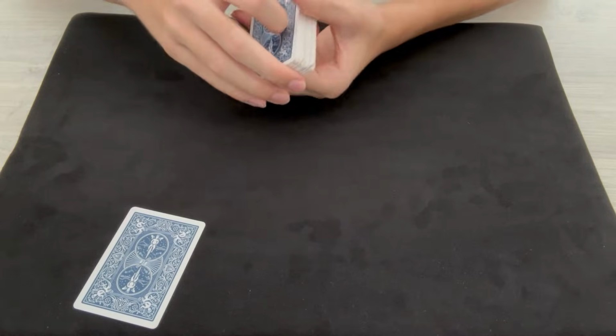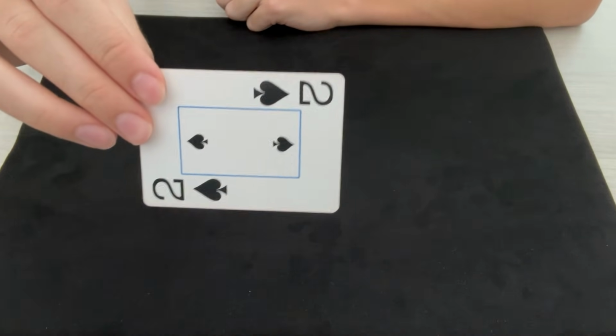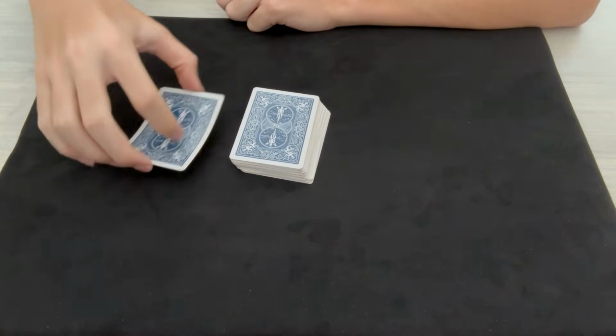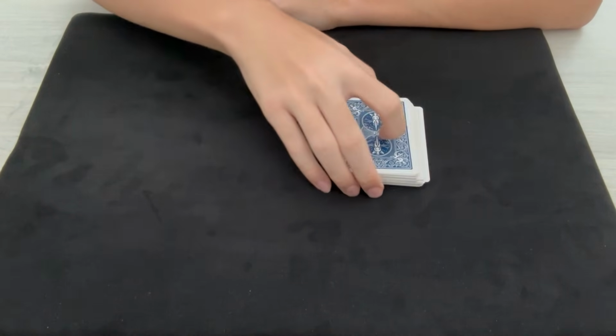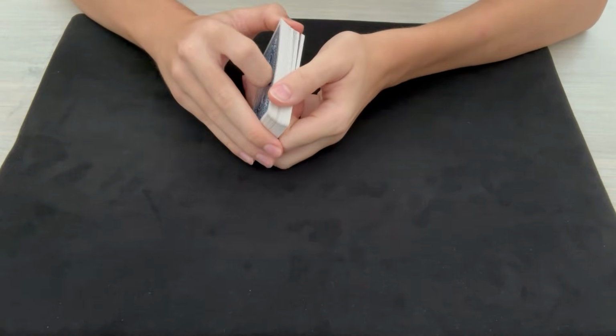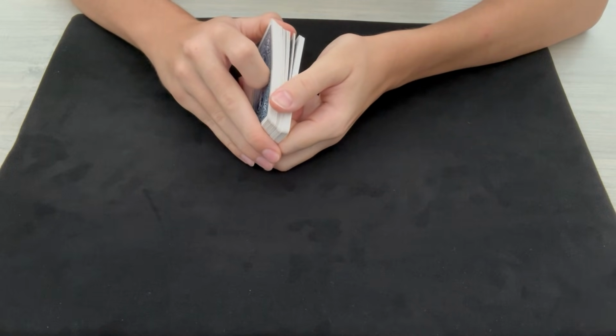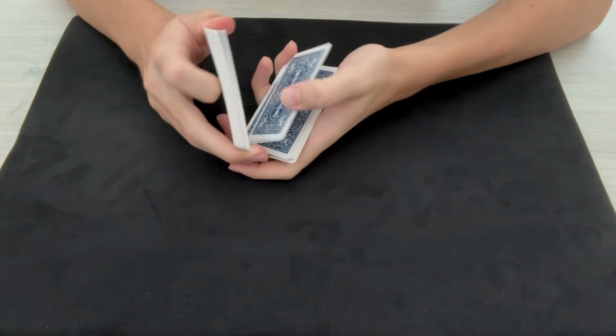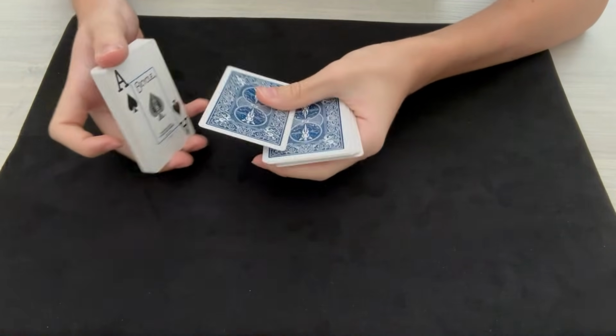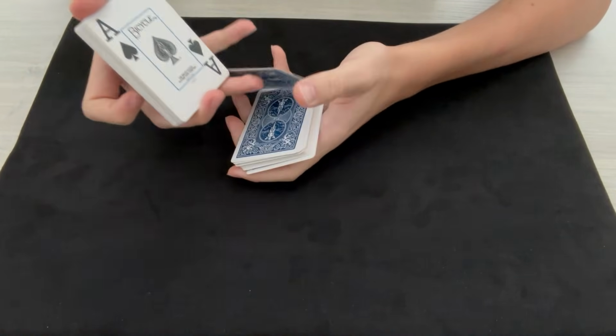After the spectator picks and remembers their card, you take their card and place it on top of the deck. Then you give the deck a simple cut and a false shuffle if you want to. Once you cut the deck, the bottom card, in this case Ace of Spades, will be on top of the spectator's card. Let's find the Ace of Spades. As you can see, here's Ace of Spades and this is the spectator's card.